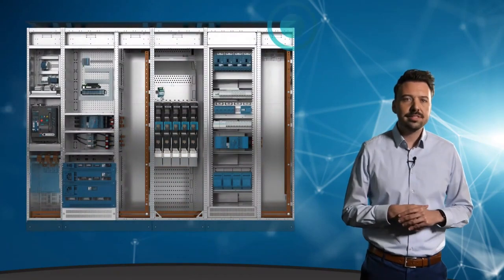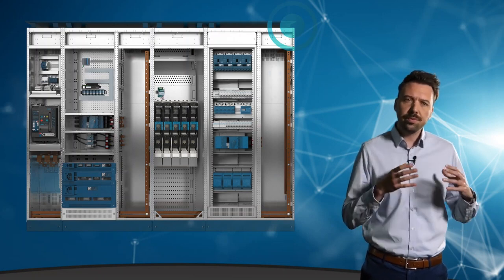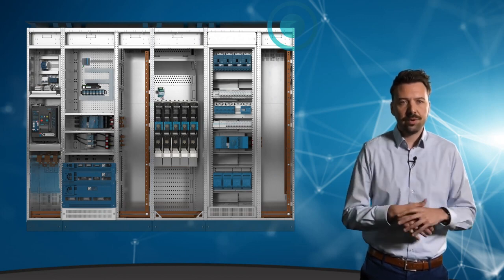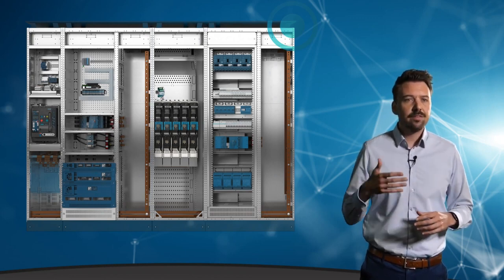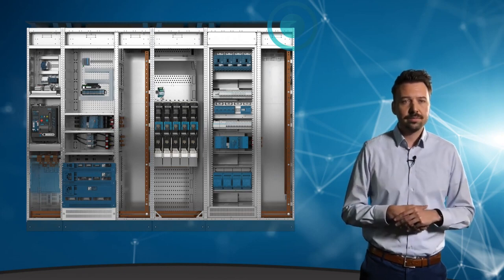Here behind me you can see quite a typically planned and structured power distribution system with various protection and switching devices, which, in addition to their actual primary functions, still have a variety of data available that are unfortunately hardly used today. Let's explore them together.